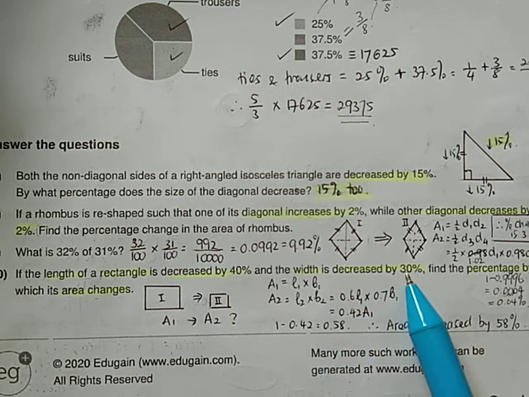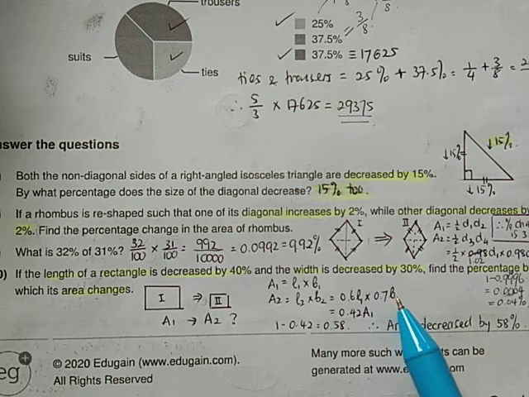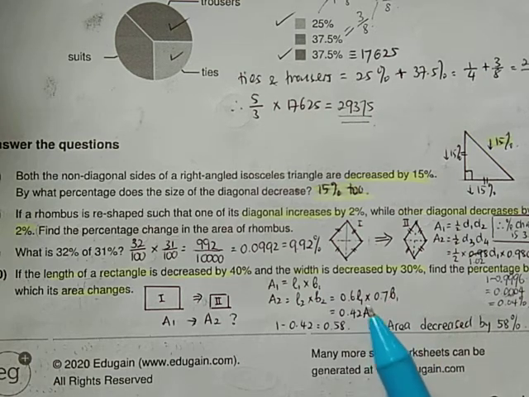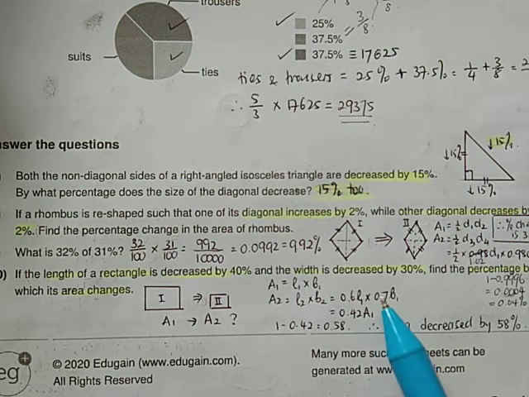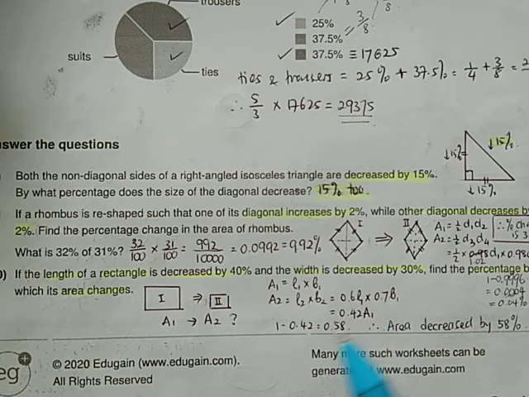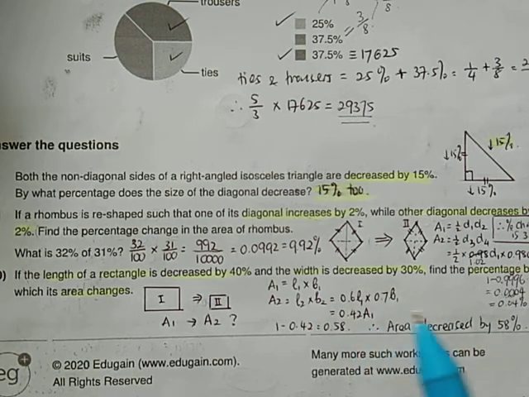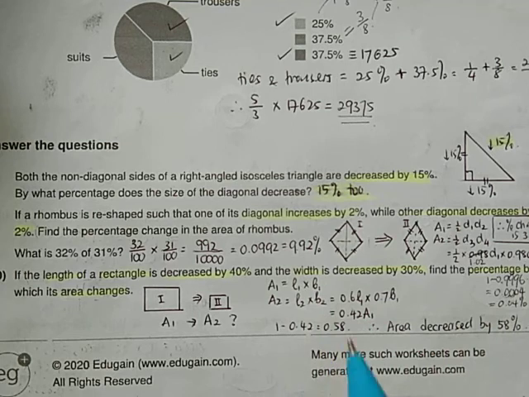And a decrease of 30% means the second measurement is only 70% of the first measurement. All right, and that makes it 0.7. So 0.6 times 0.7 is 0.42. 6 over 10 times 7 over 10 is 42 over 100, 0.42 of the first area. Now we don't stop here. Remember, don't stop here. You are supposed to find the percentage by which the area decreases.